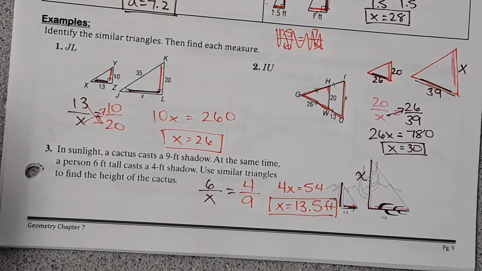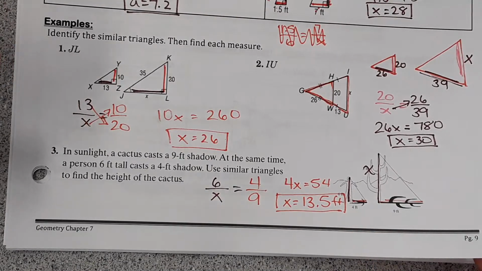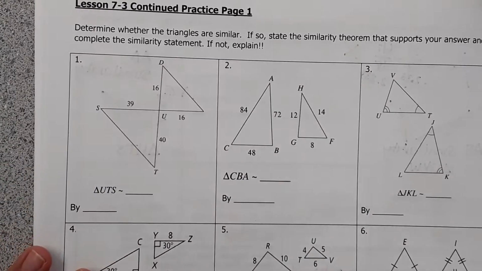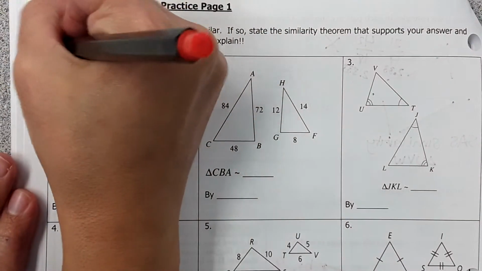Okay, we are going to turn to the next page. On the next 2 pages, I'm just going to pick and choose questions that I know you need to know for the homework. So when you see all those problems, don't be alarmed, we're not doing them all. Okay, so the first one we're going to do is number 1.